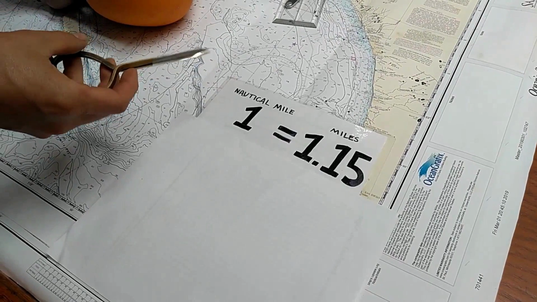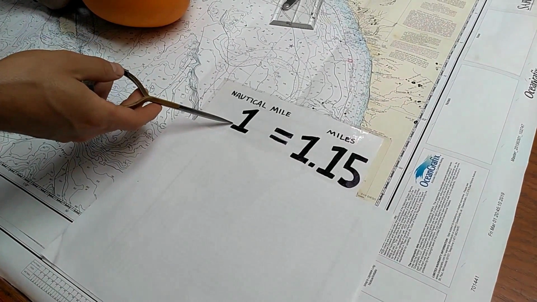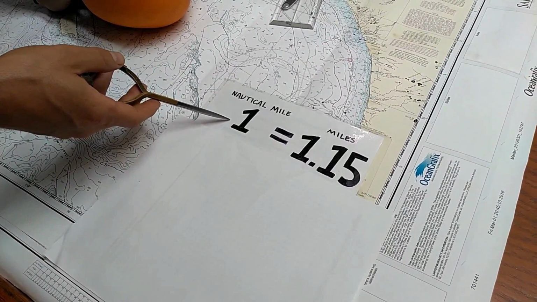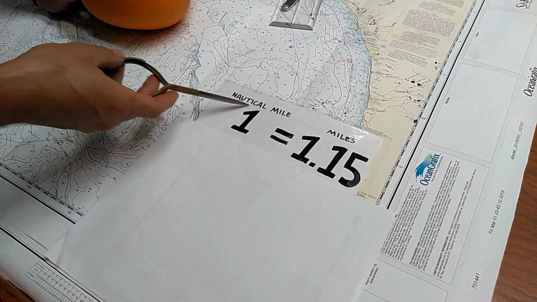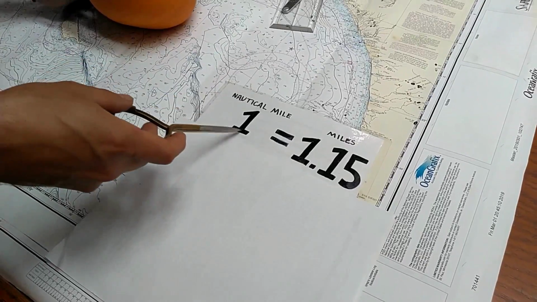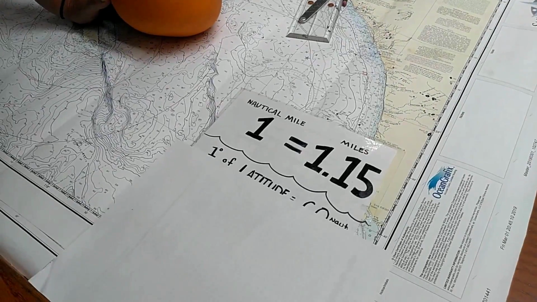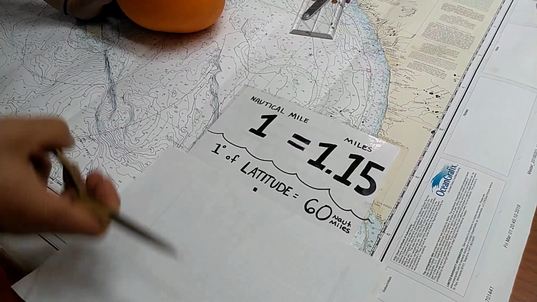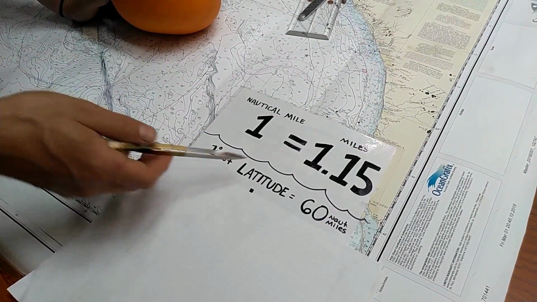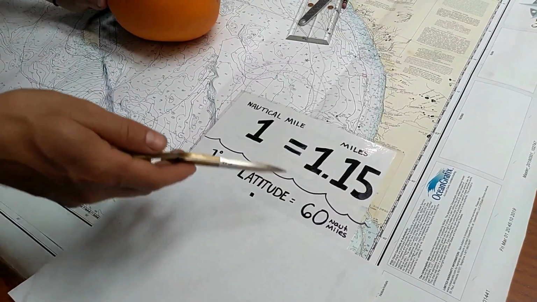Now, we want to use this line we drew to determine how far we're going to travel. We're using nautical miles rather than miles, and they're a little bit different. Each nautical mile is equal to 1.15 miles. Each degree, or line of latitude, is equal to 60 nautical miles.